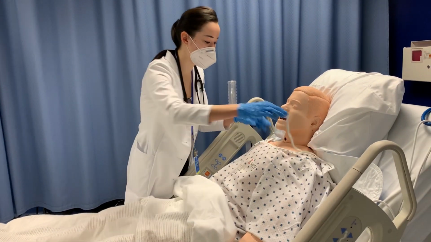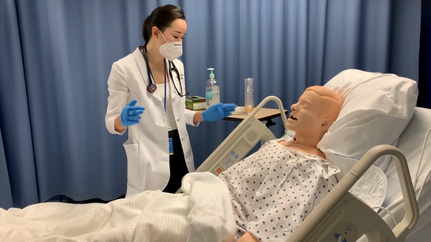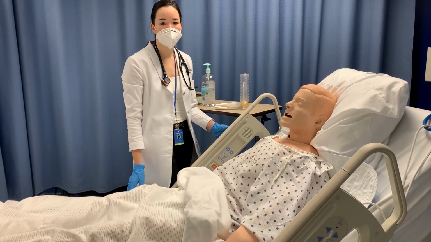Before I leave the room, I'll make sure that my patient is safe and the bed is in the lowest position.